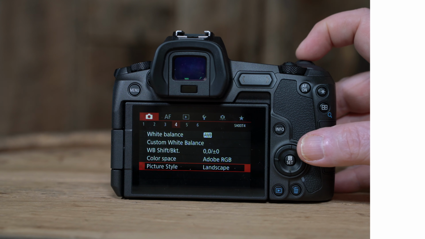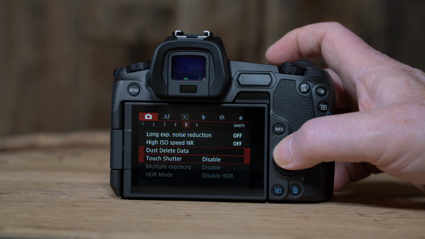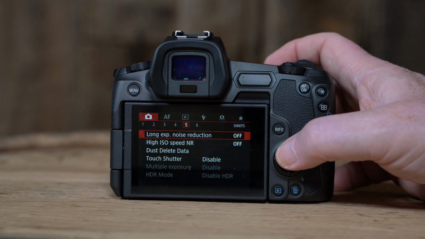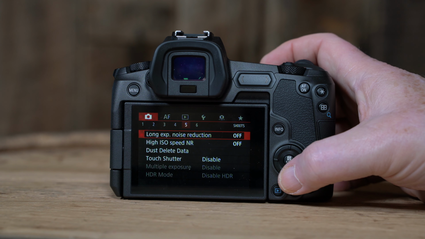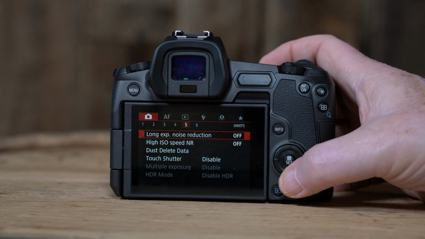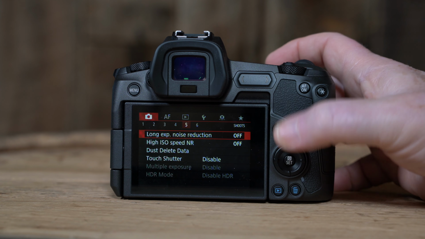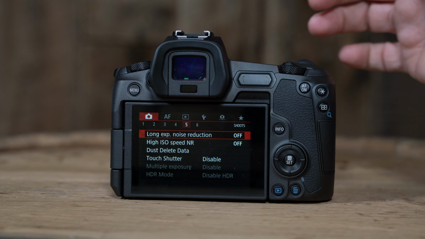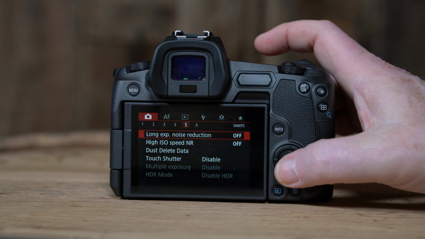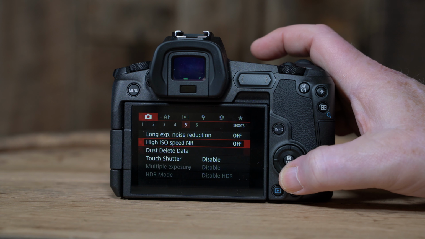If we move on to the next screen, you have long exposure and high ISO noise reduction. I usually leave those turned off. The reason behind it is that I find that I can take care of any noise issues that pop up in my post-production software better than I can deal with in camera. So I tend to leave those set off pretty much all the time.